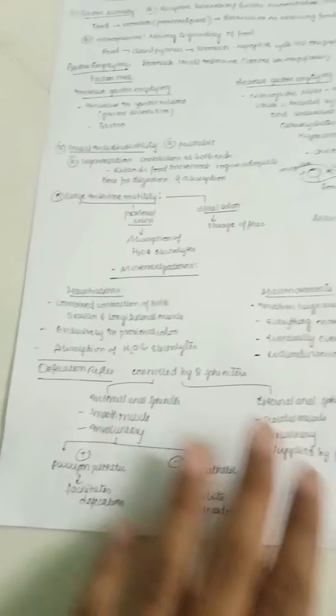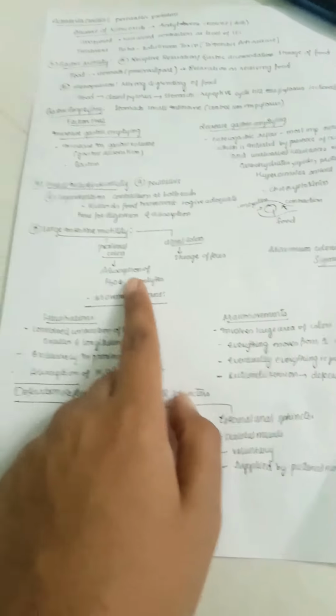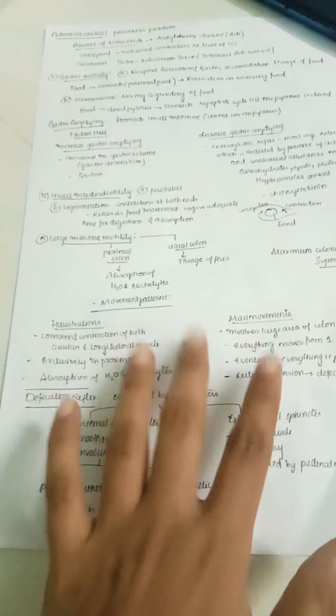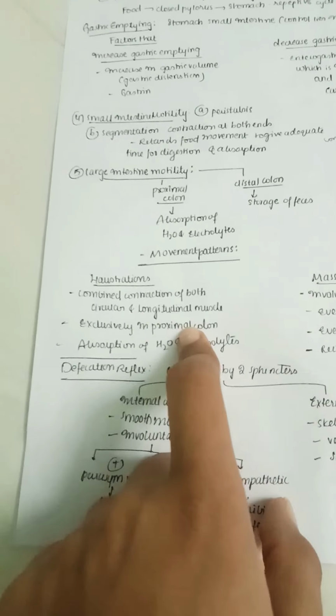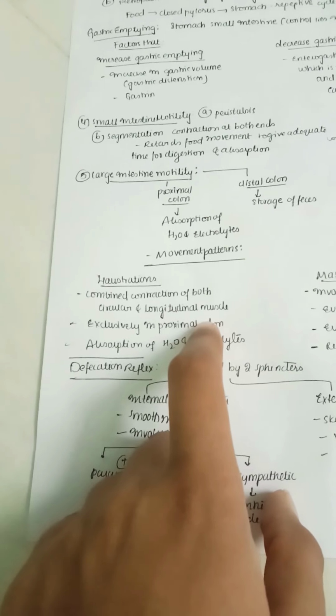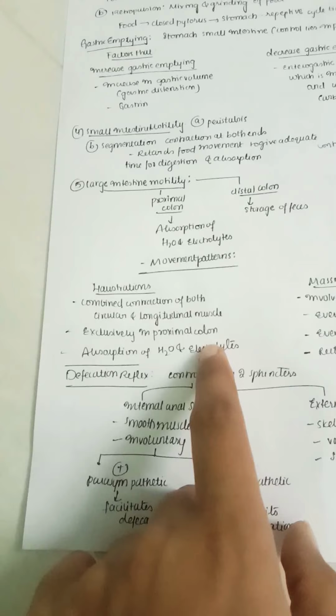The movement patterns in the large intestine are divided into two types, haustrations and mass movements. What are haustrations? It's a combined contraction of both circular and longitudinal muscle. In our muscularis externa we have a lot of smooth muscle, with circular and longitudinal layers.